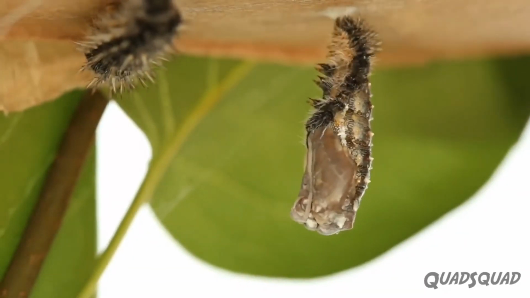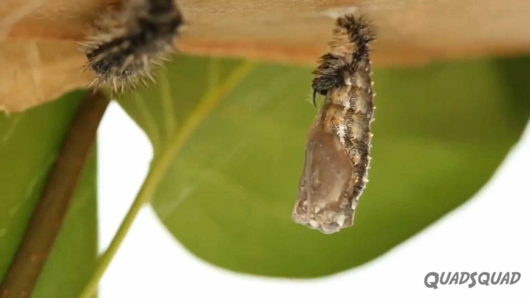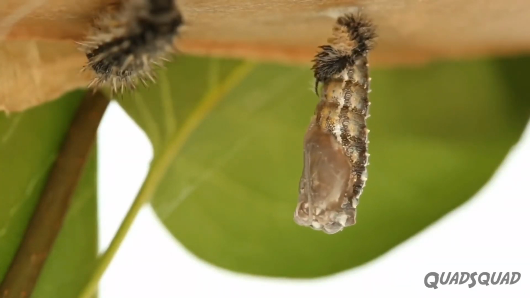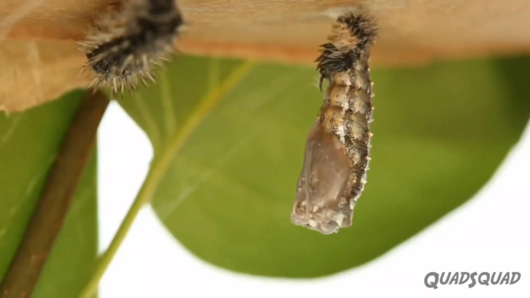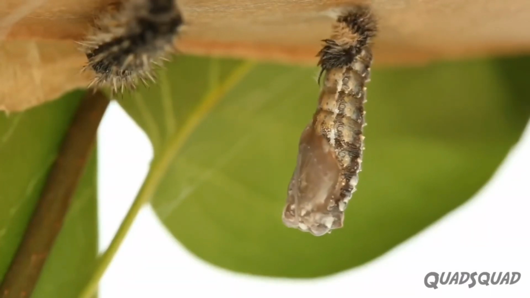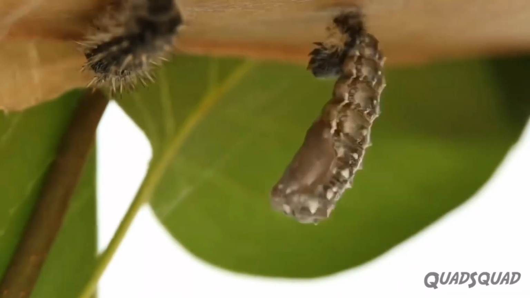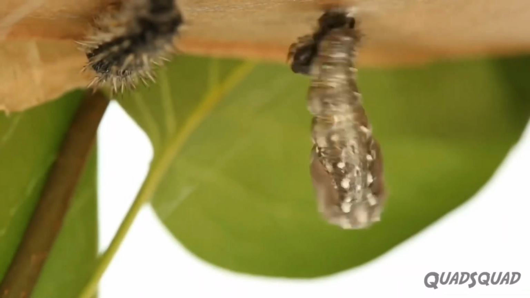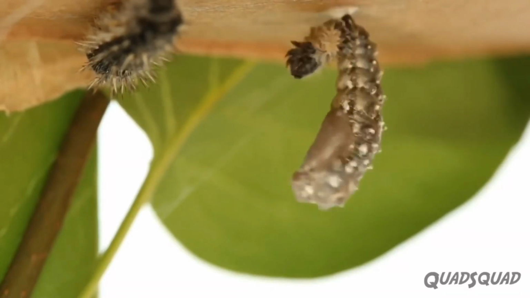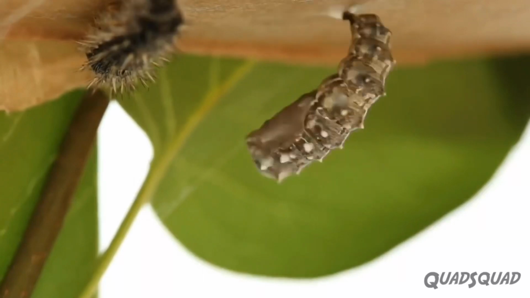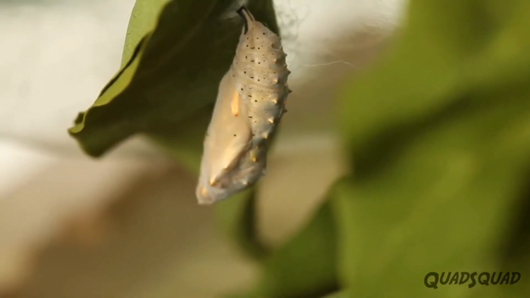It is an amazing transformation that only takes a minute or two. And it looks like it's dancing. Give a thumbs up if you like this phase. It stays in the chrysalis form for 7 to 10 days.